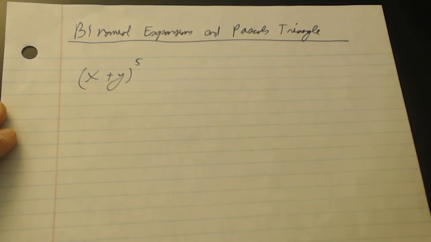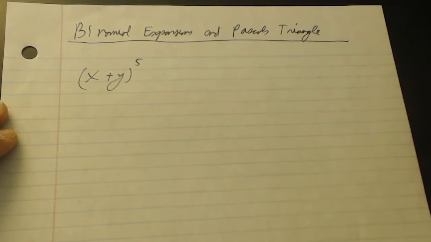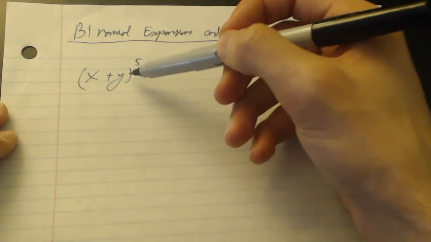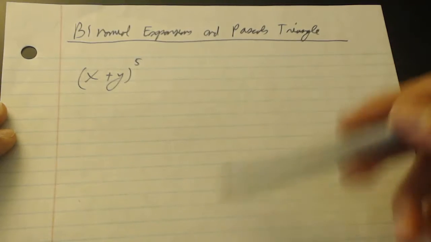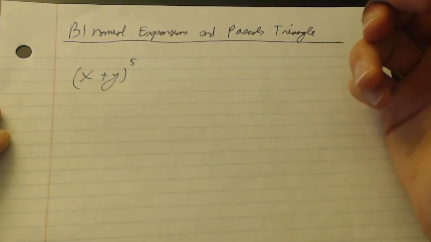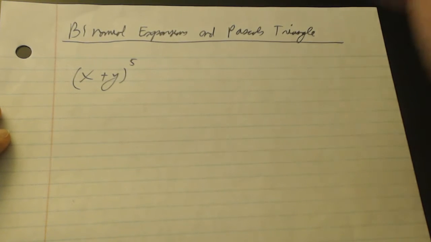Hi, and today we're going to be solving binomial expansion equations using Pascal's triangle. Now, the other way you can do this is you can FOIL it out, but that would take up all this space right here. But there's another quick shortcut you can use, and that is using Pascal's triangle.